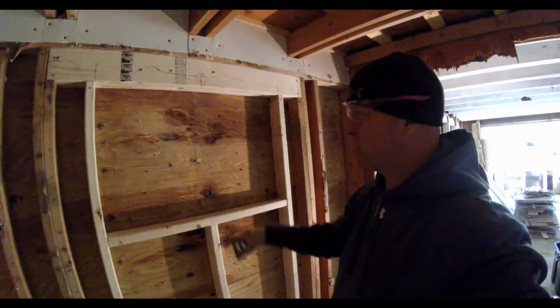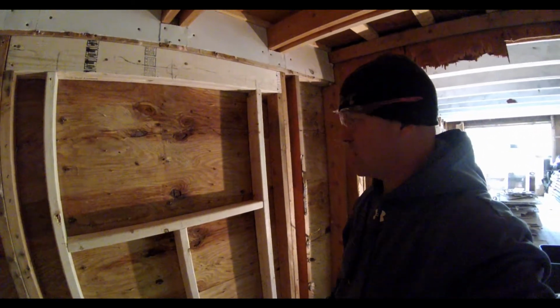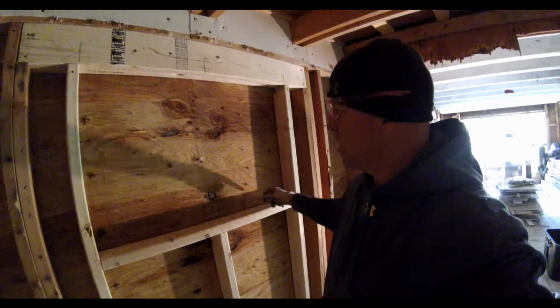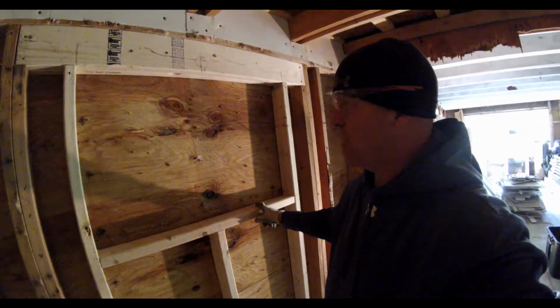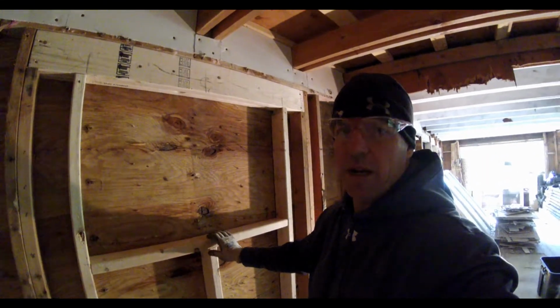Okay, so I've got the rough dimensions framed out. It was 35.5 by 23.5. So now what I'm going to do is cut out this section here, and then I'll be able to clear the shingles from the outside and then actually fit the window in and nail it up.